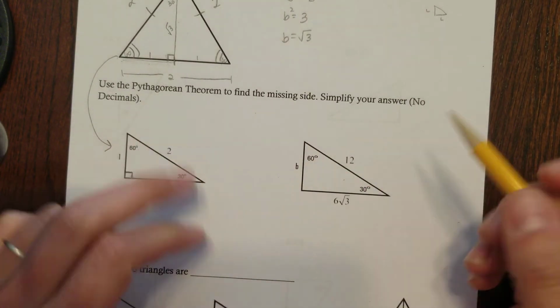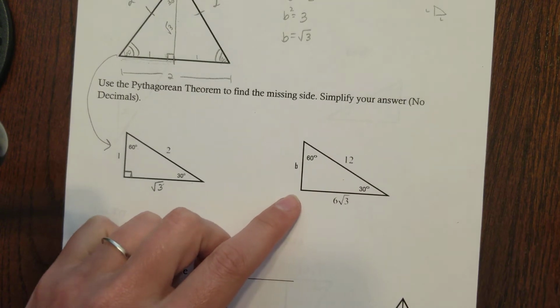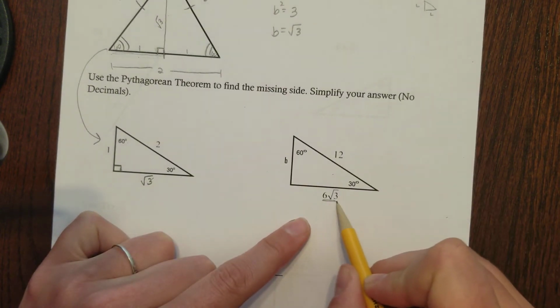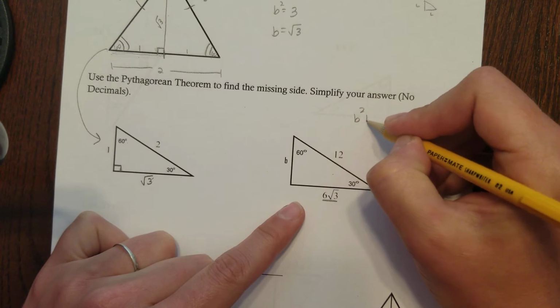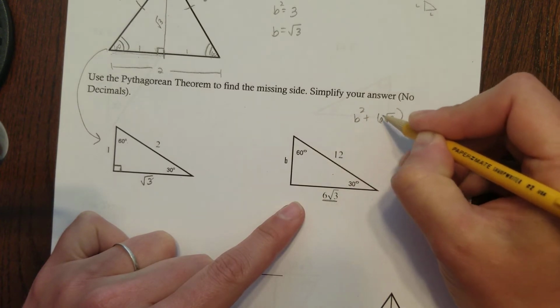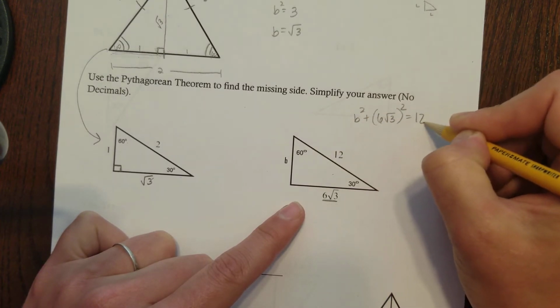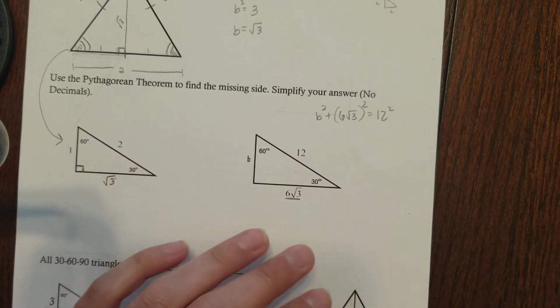We're just gonna use the Pythagorean theorem. We're gonna find this missing side. Ooh, this is gonna get tricky. B squared plus (6 root 3) squared equals 12 squared. Now, this is why I say it's tricky.